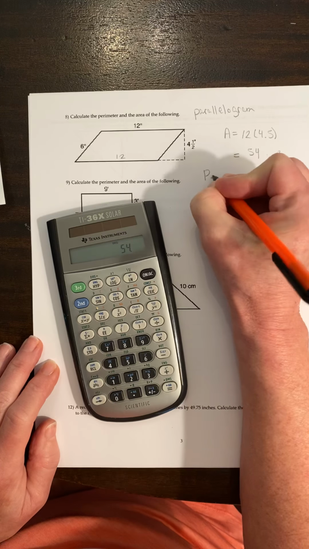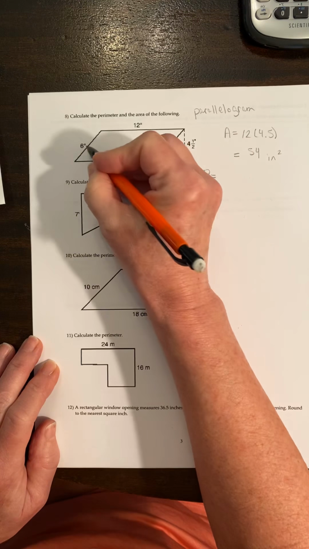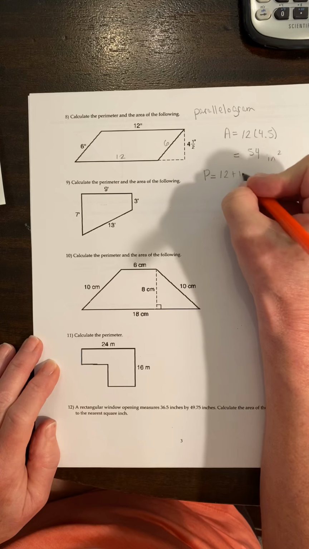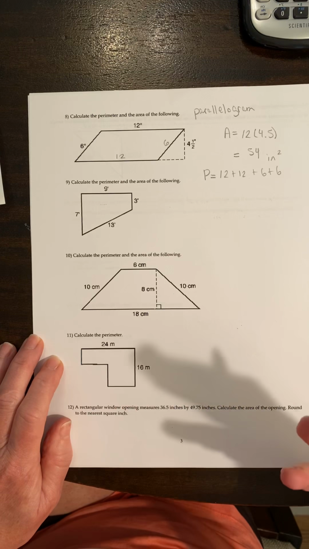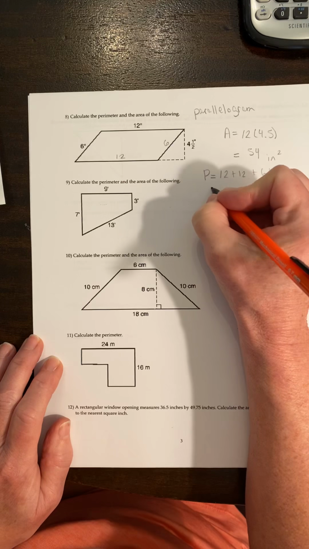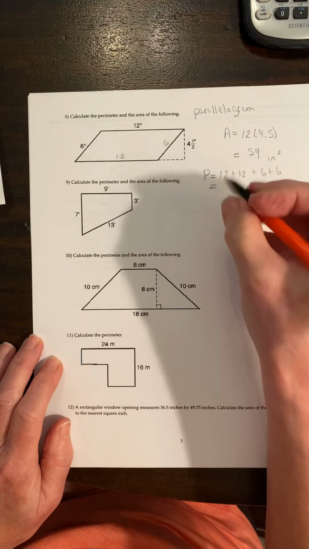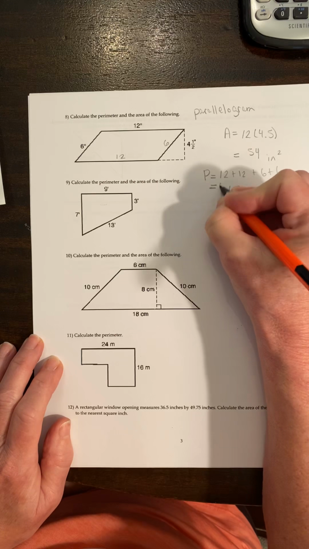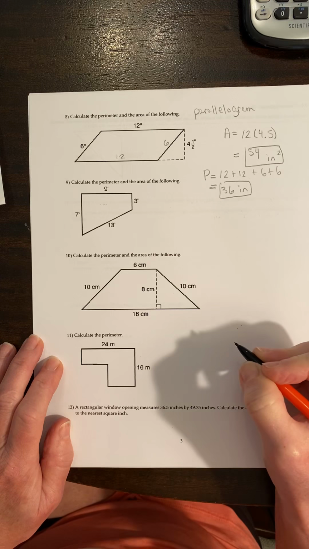Now my perimeter is going to be the distance around the edges. So it's going to be the 12, 12, 6, and 6. So I've got 12 plus 12 plus 6 plus 6. So you really don't need a perimeter formula for every straight-sided figure. You're simply adding the sides. So it's just the total of the sides. So we don't have to have a special formula every time. So that's 12, 12. That would be another 12, and that would be 36 inches. Perimeter's in inches. Area is in your squared units.